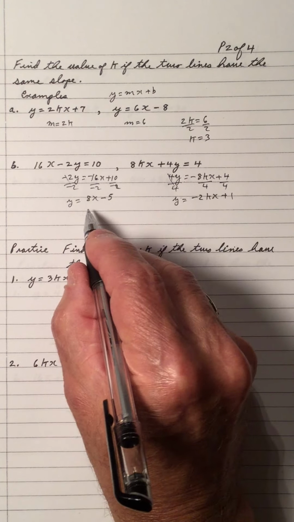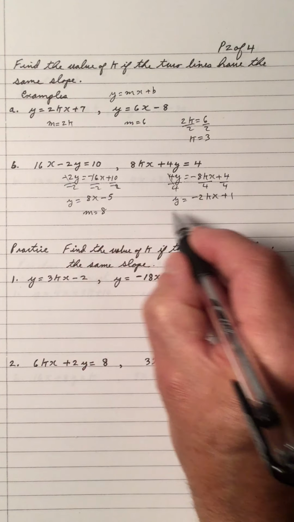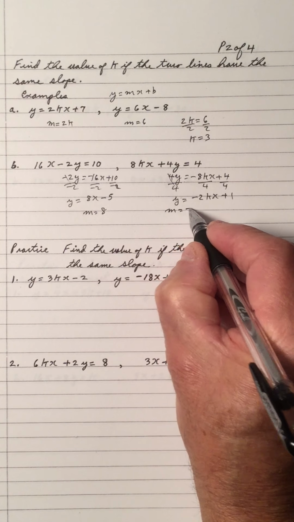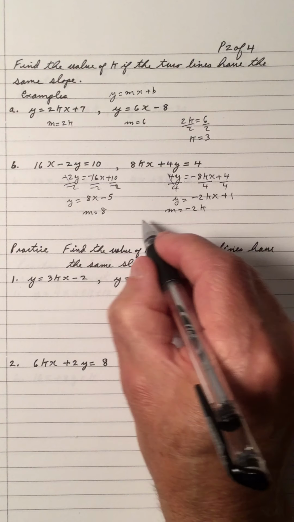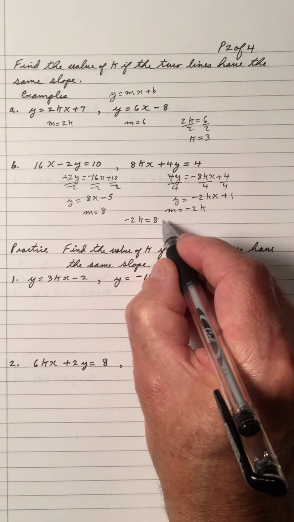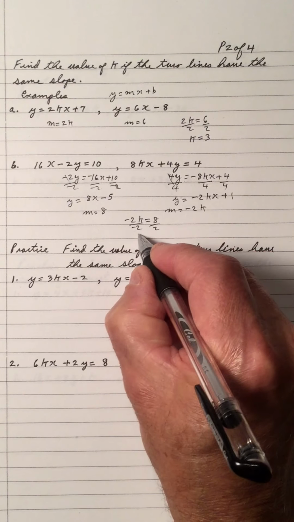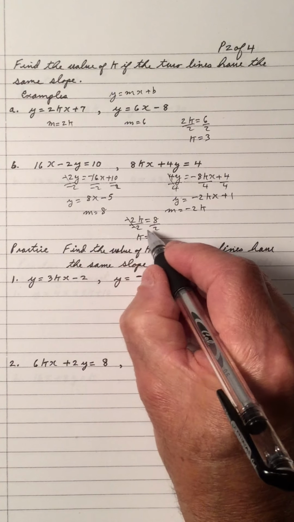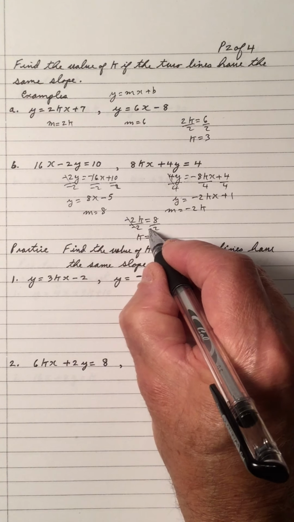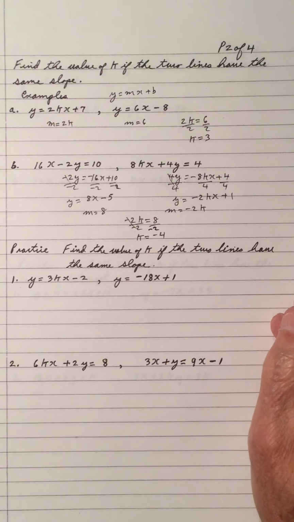Okay, now that means the slope of this line is 8, and the slope of this line is negative 2k. The two slopes are equal, so negative 2k equals 8, and I divide by negative 2. So that means k equals negative 4.